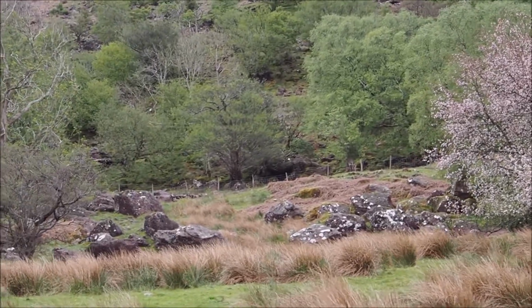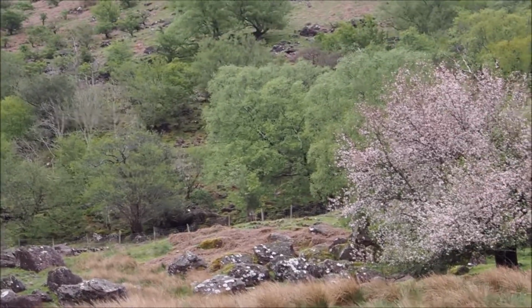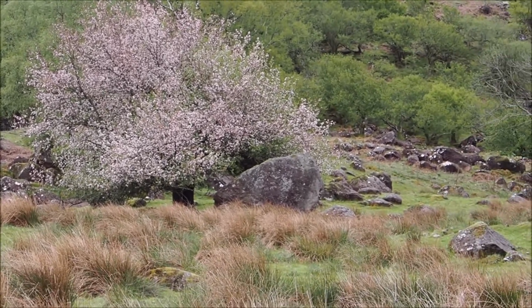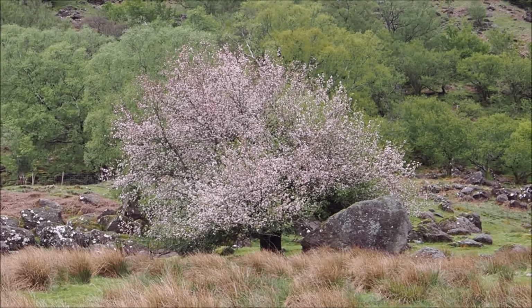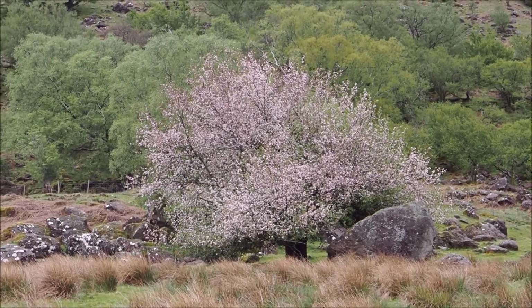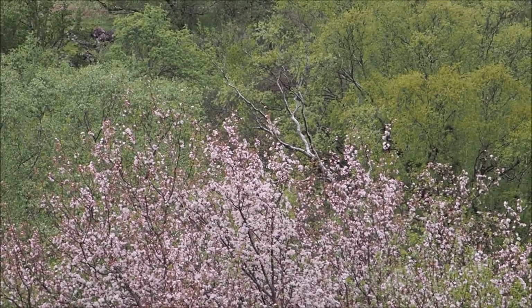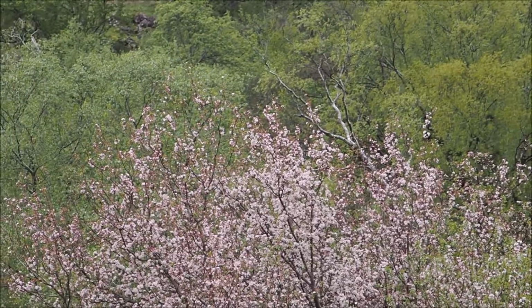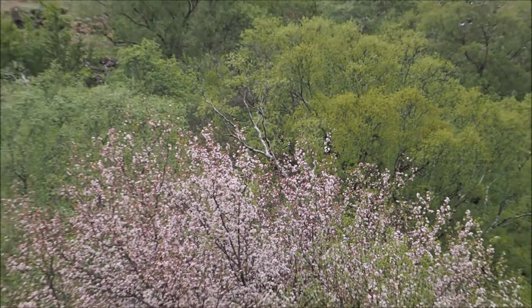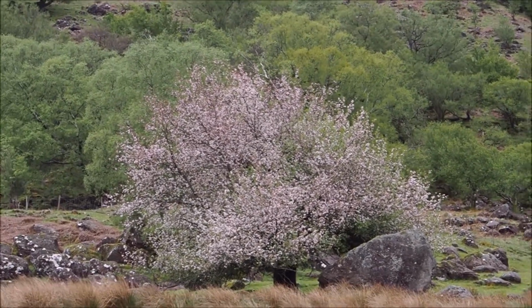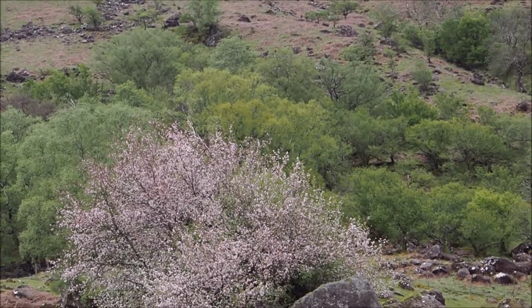The cows are still taking an interest. Where's my tree gone? So what I'm doing actually is continuing to move to the left because I'm trying to see whether I can reduce the impact of the tip of that skeletal tree right there, right in the center of the frame. So let's just keep going. Come on, cows.